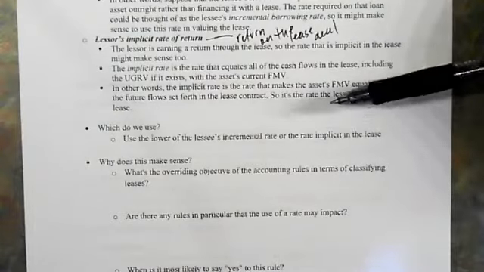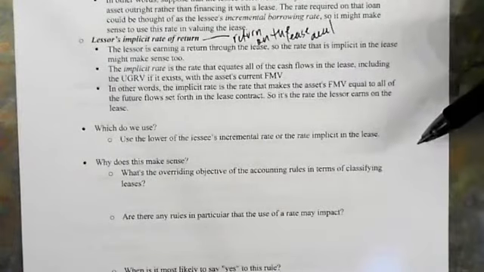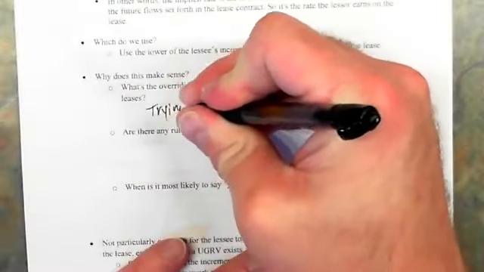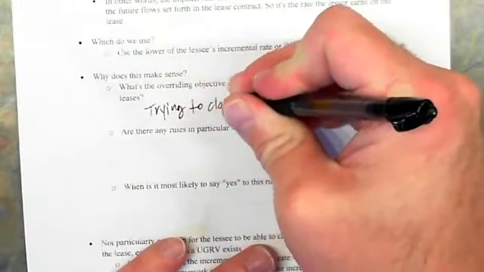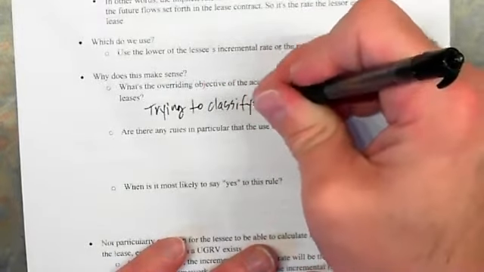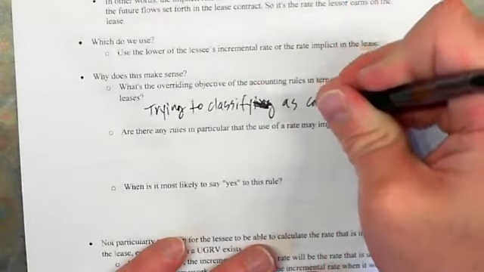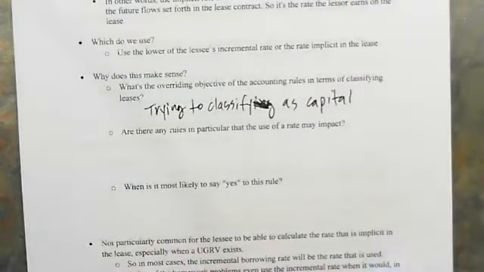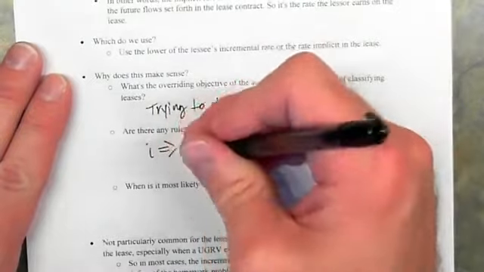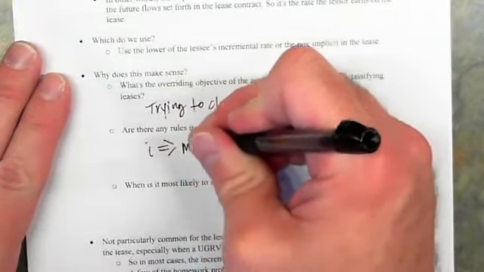So which one do you want to use? You're going to want to use the lower of the two. Why are we using the lower of the two? Remember that we're trying to classify things as capital. And if there's a change in rates, the I is going to affect the MLPs.